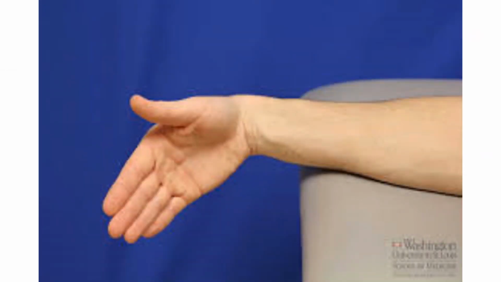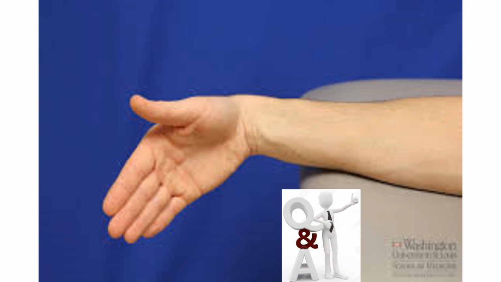What is this image showing me and why? So let's ask a few questions. Now you can see the anterior compartment of the forearm, and we must now look at the position of the hand. This position is decreasing the angle between the hand and the medial side of the forearm, and that is adduction of the hand.